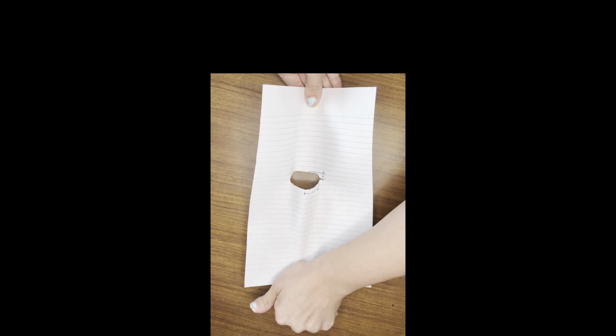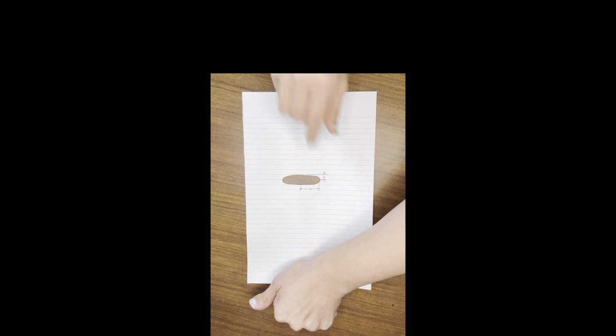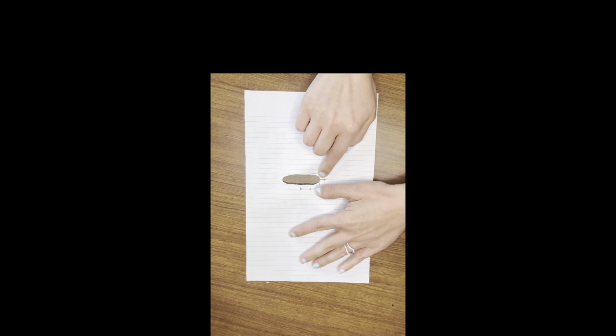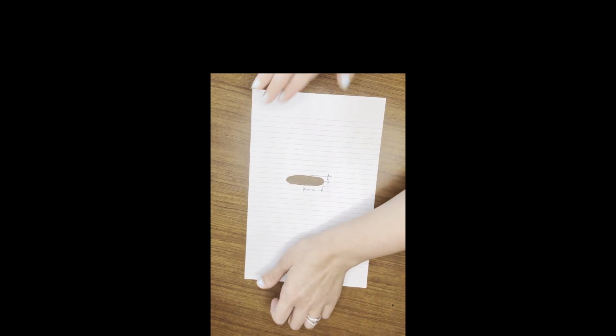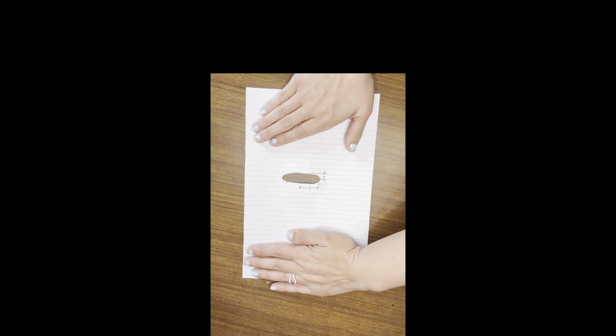Look at that. Perfect tear begins right here. You can sort of see that. Oop, I'm tearing it more. But now once the tear is started, it'll be a little bit easier to keep it going.